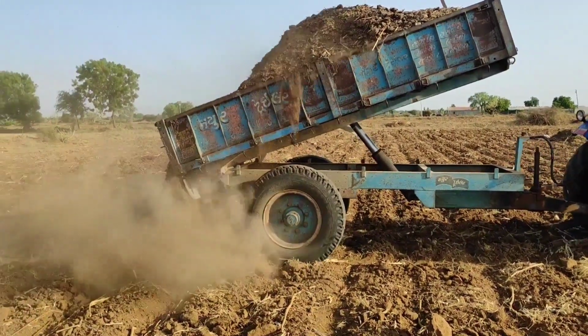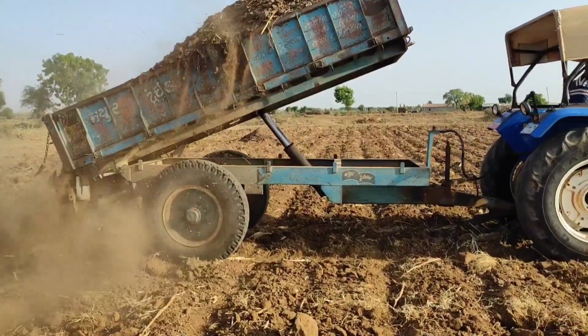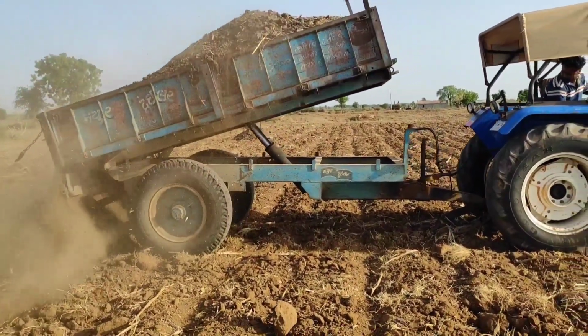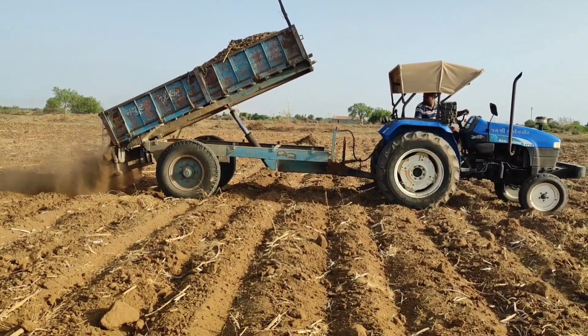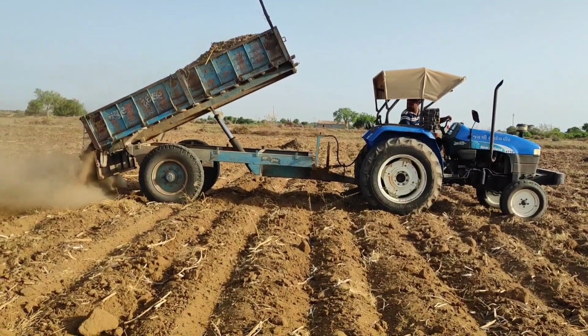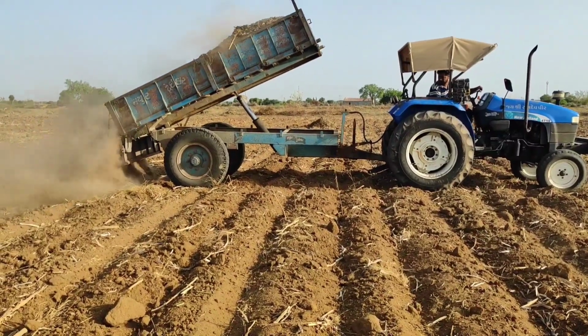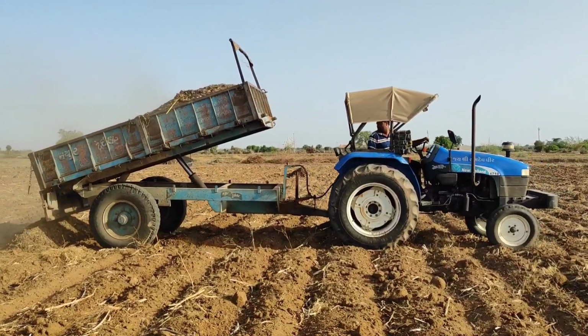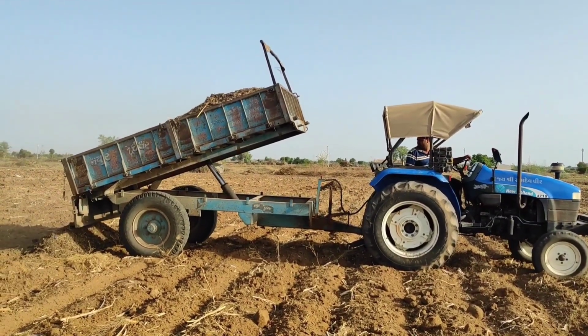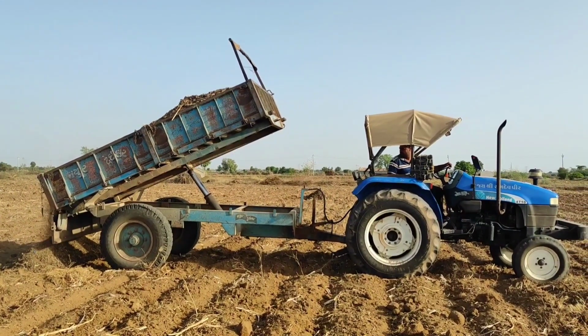Between two heaps we leave some gap. We are making a small heap of this mixture of the fertilizer. How far apart the heaps are depends on how much you want to invest in farming and fertilizer.